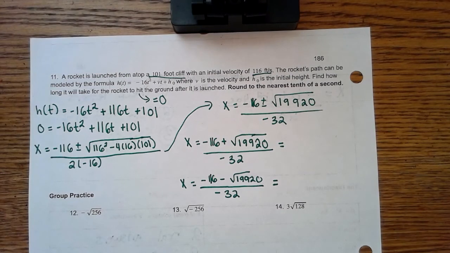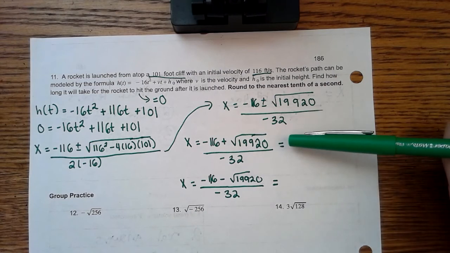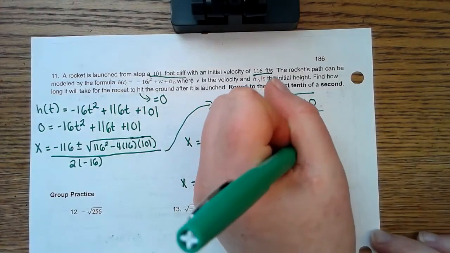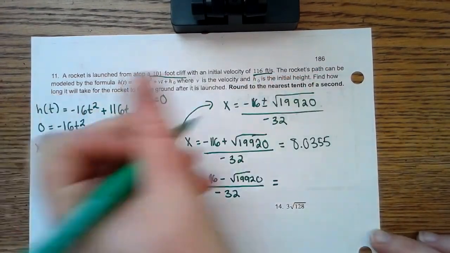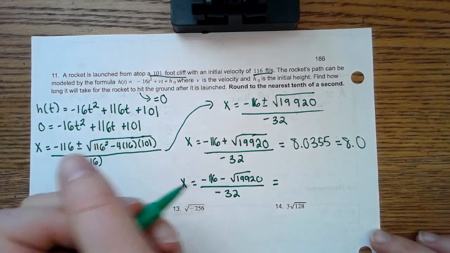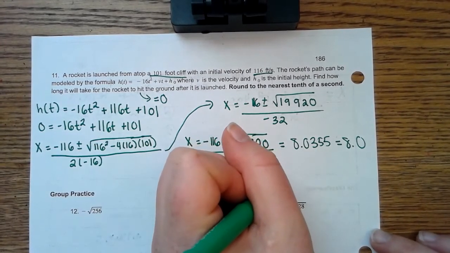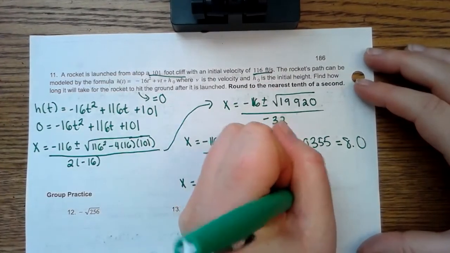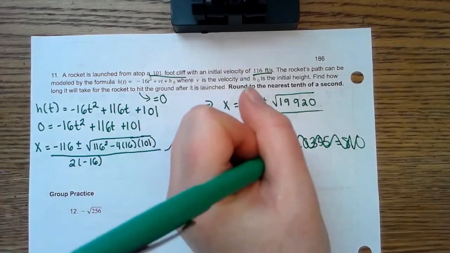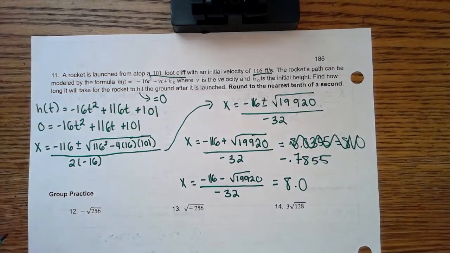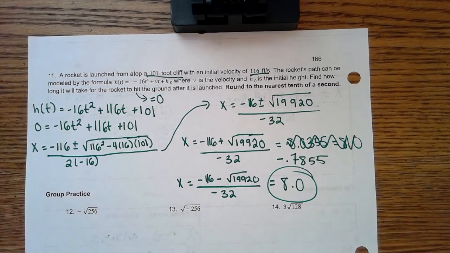So when you plug it in for the first one, when you're adding, you're going to get 8.0355. They said round to the nearest tenth, so if I round to the nearest tenth, that's just 8. And for the other one, you get, whoops, I had these switched. This one is going to be 8, and this one is going to be negative 0.7855. But if you think about time, it takes 8 seconds because that's how long after the rocket is launched.